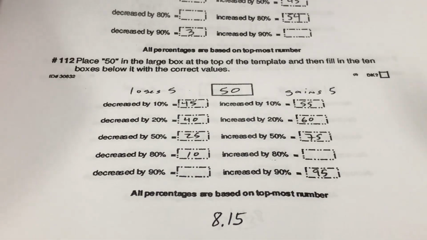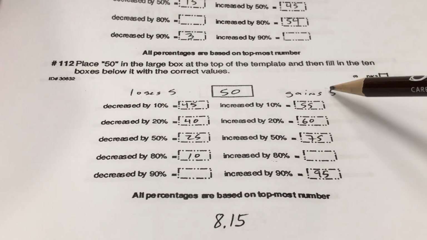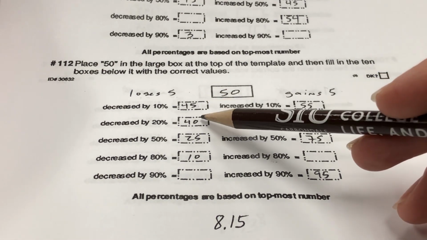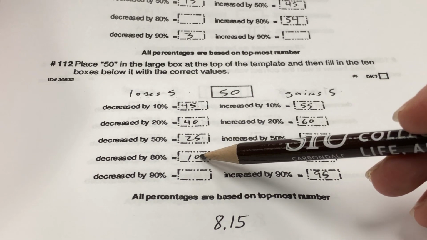Let's talk about 50. Okay, pause this if I'm moving too fast. Pause it. You're going to lose 1 5. You're going to lose 5 going down this way. You're going to gain 5. 10% of 50. Lose 1 5, 2 5s, 5 5s, 8 5s.